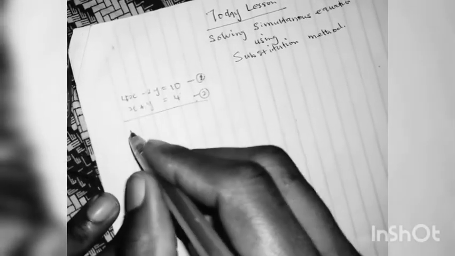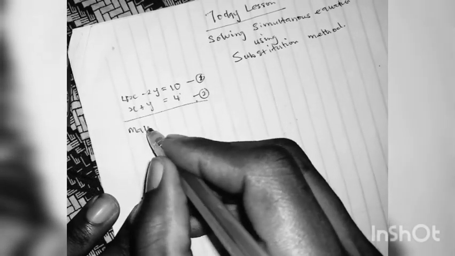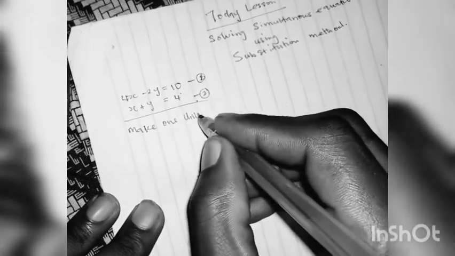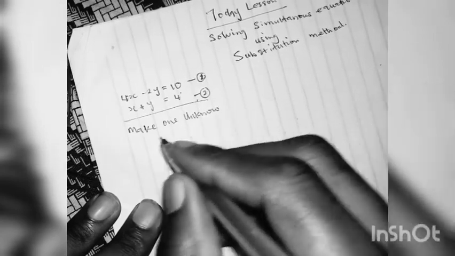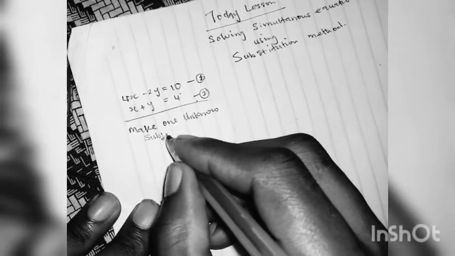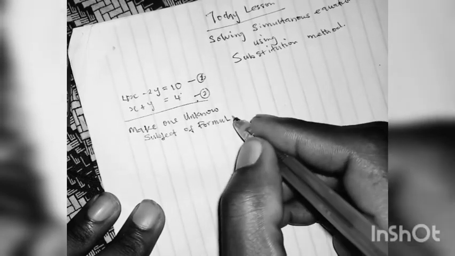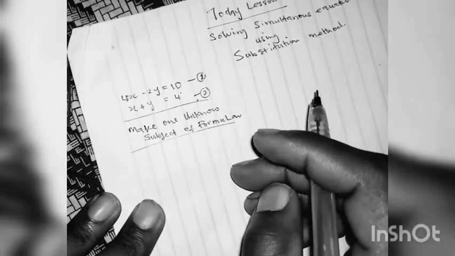Now in the substitution method, we are going to take one of the equations first, either equation 1 or equation 2. We solve it by making one of the unknowns the subject of the formula. So we'll say making one unknown the subject of the formula.